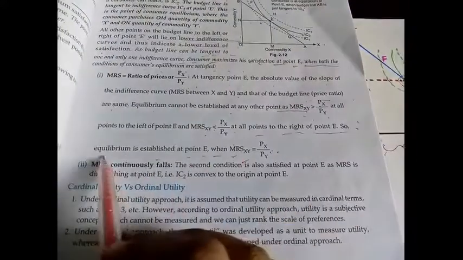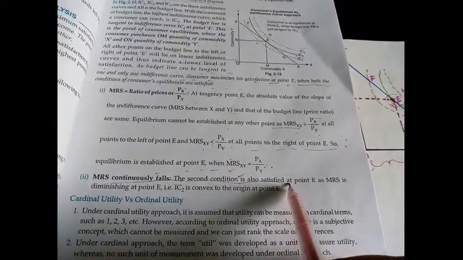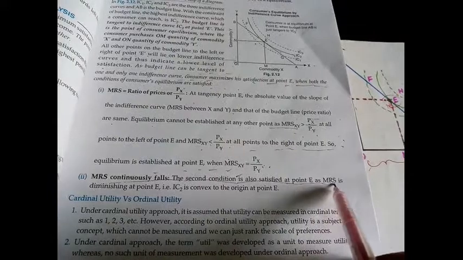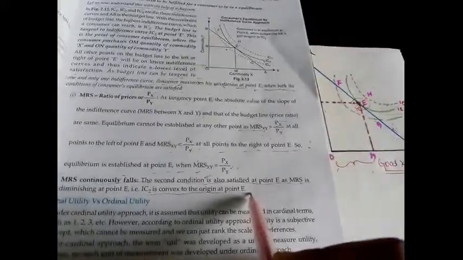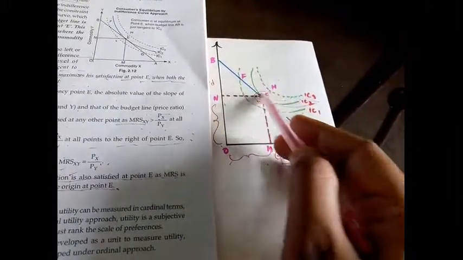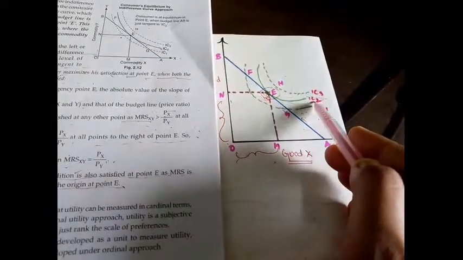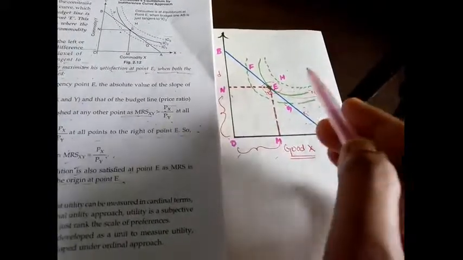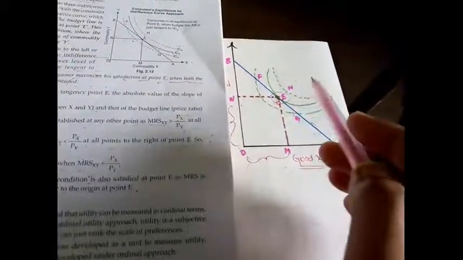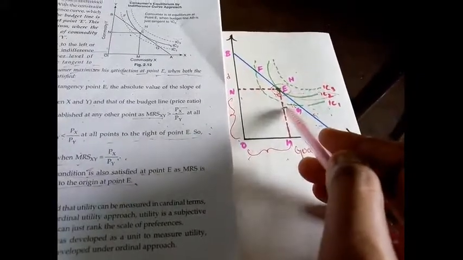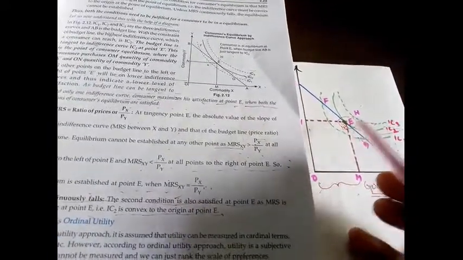And the second condition is also fulfilled here. MRS continuously falls. The second condition is also satisfied at point E as MRS is diminishing at point E, that is, the indifference curve is convex to the origin at point E. See, MRS is diminishing. I have told you convexity. After point E you can see the indifference curve is falling. It is going down. This is only for the MRS. The indifference curve is downward sloping, and for MRS only the indifference curve is convex. That's why both these two conditions hold at point E. So the point E is the consumer equilibrium point.